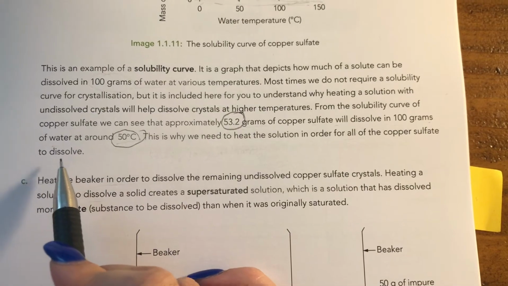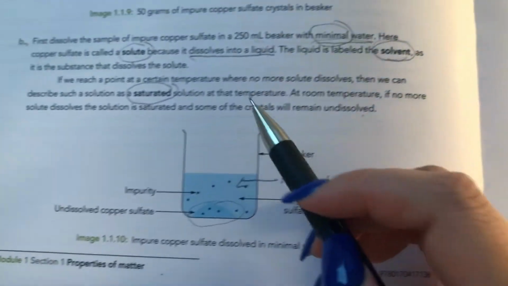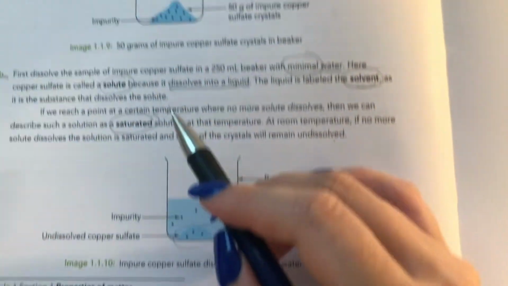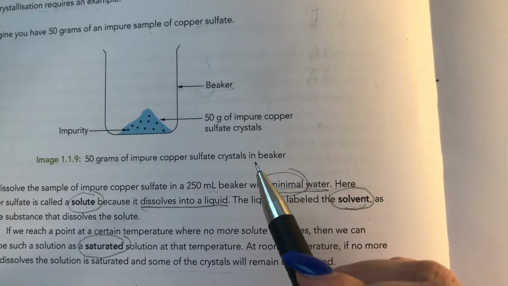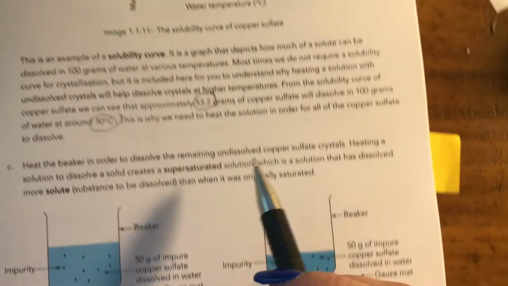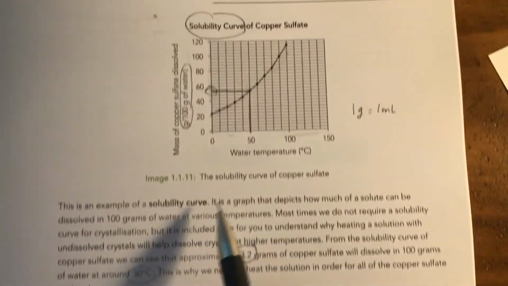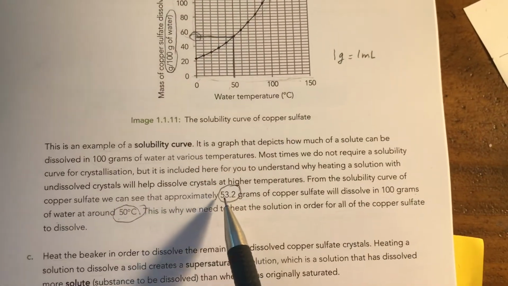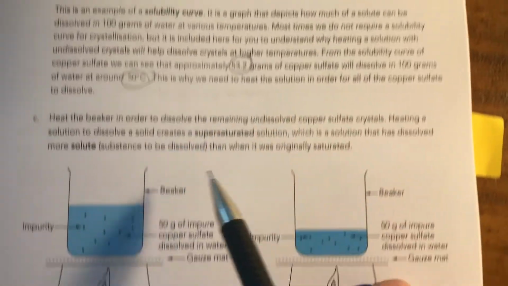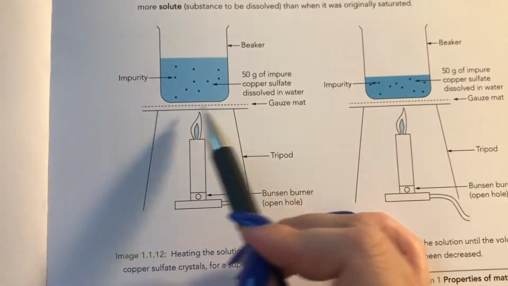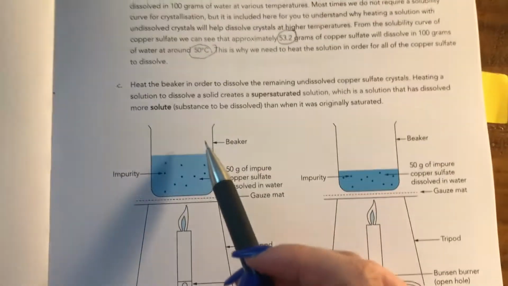sulfate to dissolve. Remember, how many grams of copper sulfate did we have here initially? We had 50 grams of impure copper sulfate crystals, and at 50 degrees they tell us in the graph that 53.2 grams of copper sulfate will dissolve. So that means all of it will dissolve like this, okay?